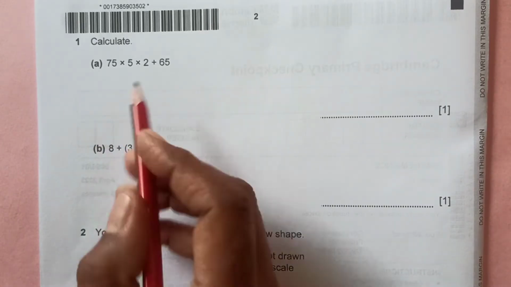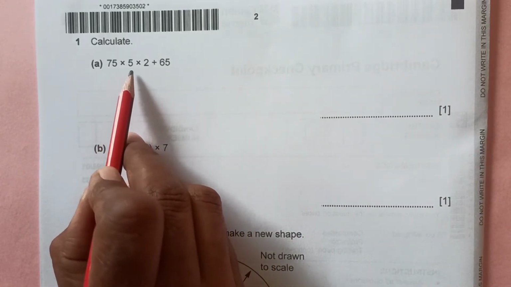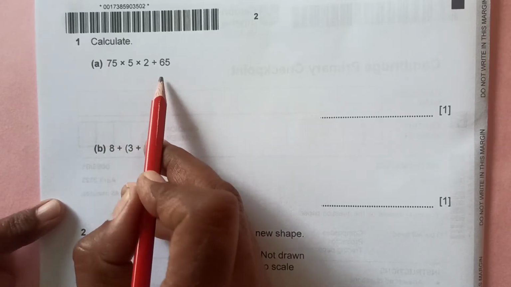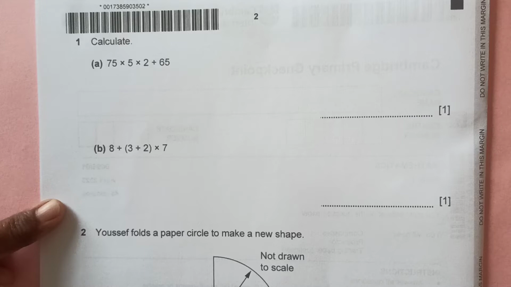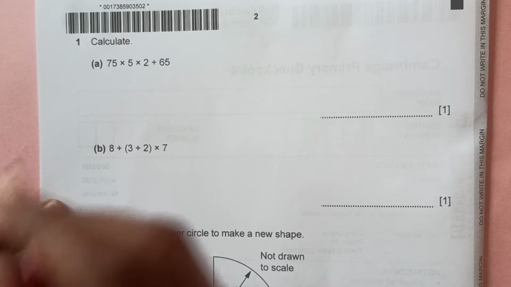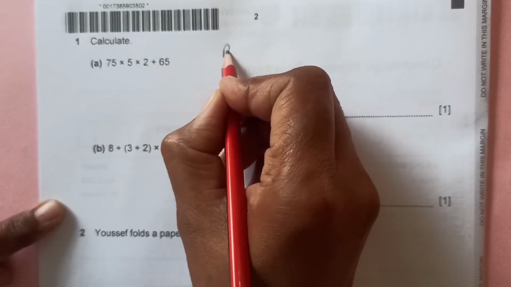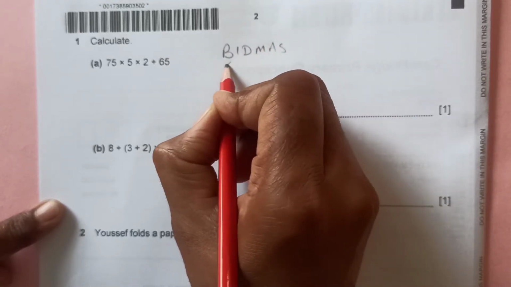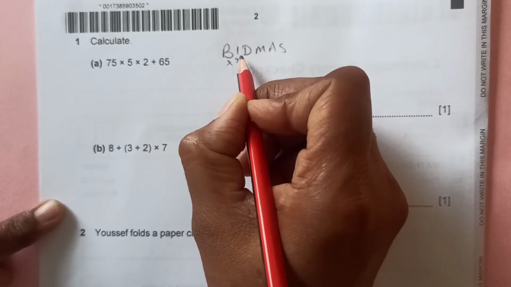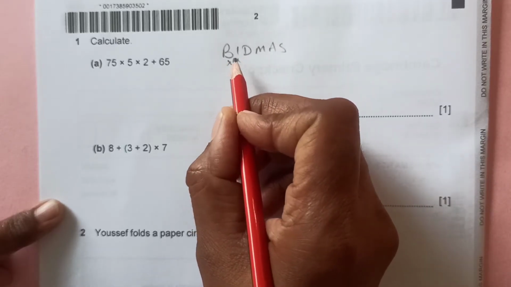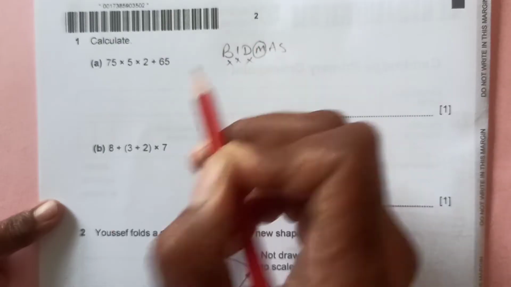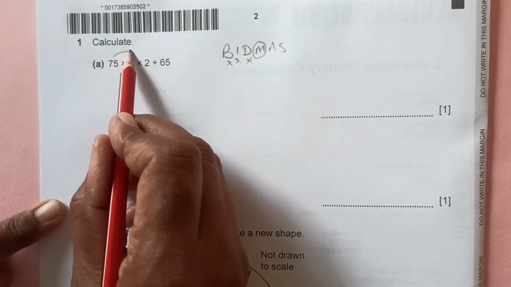Calculate this: 75 times 5 times 2 plus 65. So we have to use here the BODMAS rule. That means we will use BODMAS, or sometimes call it BIDMAS also. There is no bracket here, there is no indices, means power. There is no division, so we have multiplication first. So we will do this first.